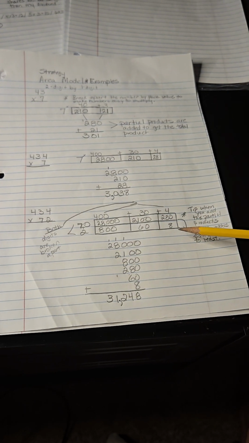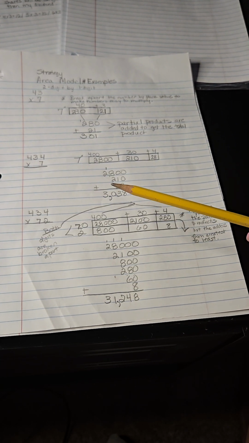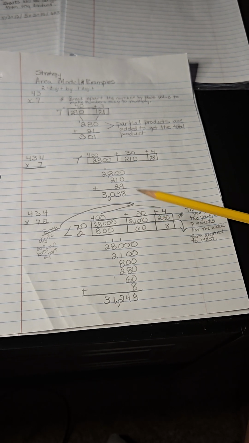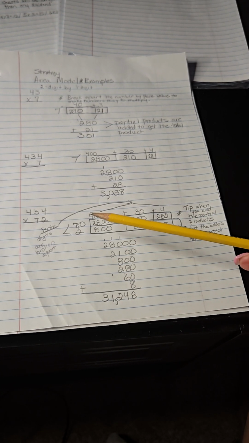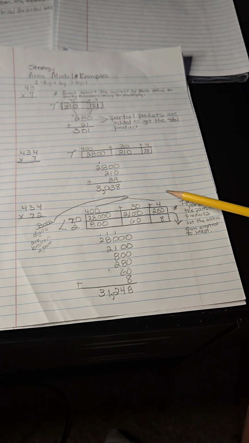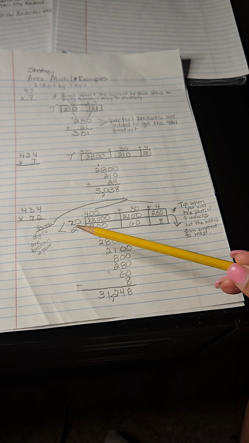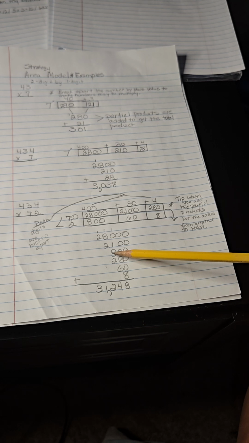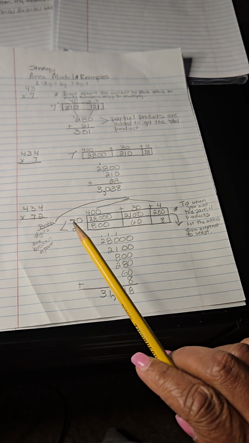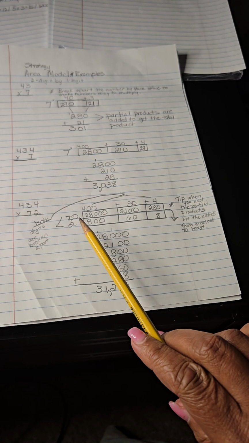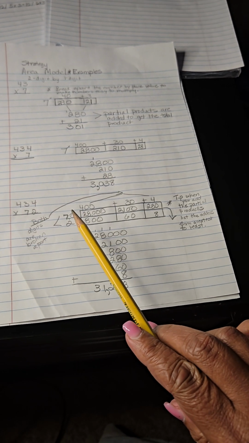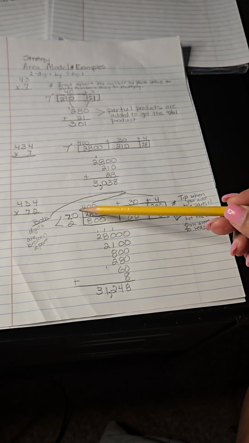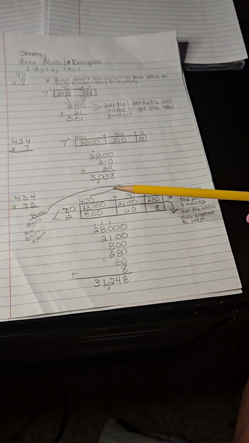When I use the area model to multiply multi-digits like a 3-digit times a 2-digit number, I'm going to use the same concept, but with my area model, because I have 2 digits times 3 digits, I have to make another column for my number that I'm breaking apart, my 2-digit number that I'm breaking apart. Okay, so I've got 72. So I've got 70 and 2 times 434. I multiply 70 times 400.